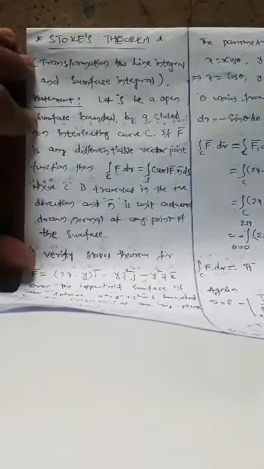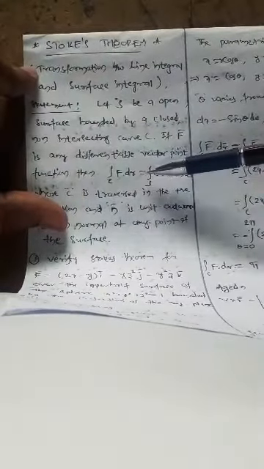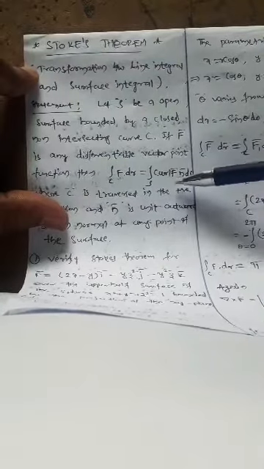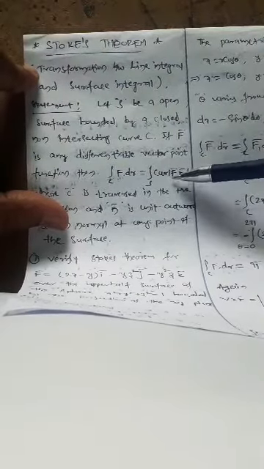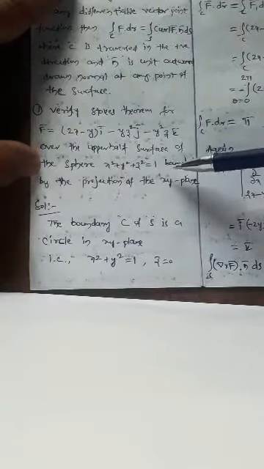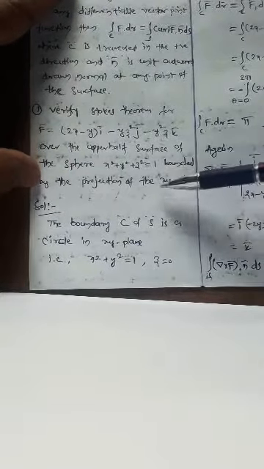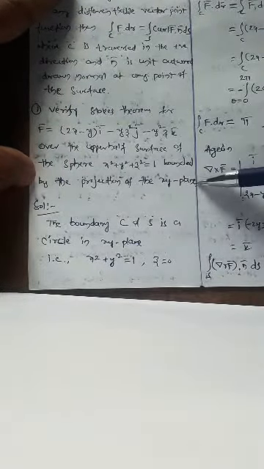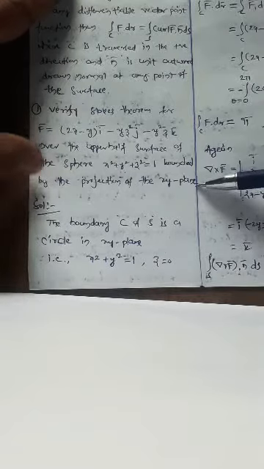Next one, Stokes theorem. Here the Stokes theorem formula is curve integral F dot dr equals surface integral curl F dot n dS. Curl F means del cross F. Now let me see a problem for this. Verify Stokes theorem for F over the upper half of the surface of the sphere, bounded by the projection on the xy plane. Here you have to observe that xy plane.